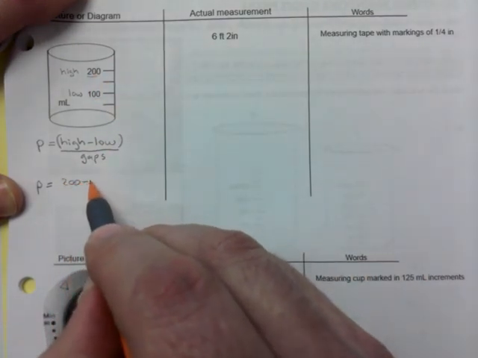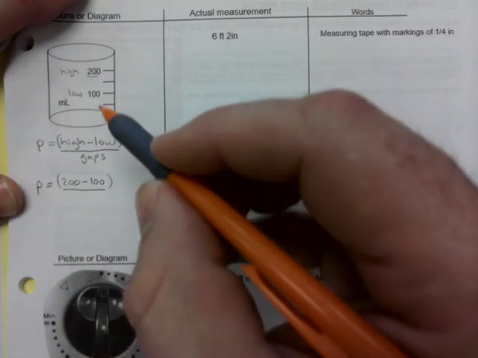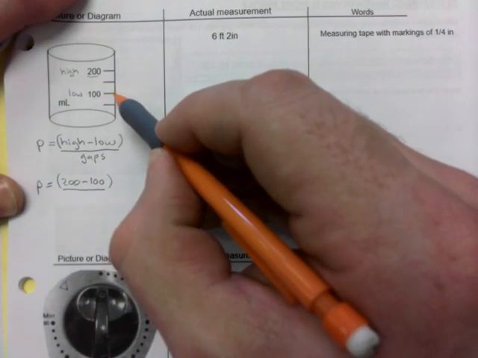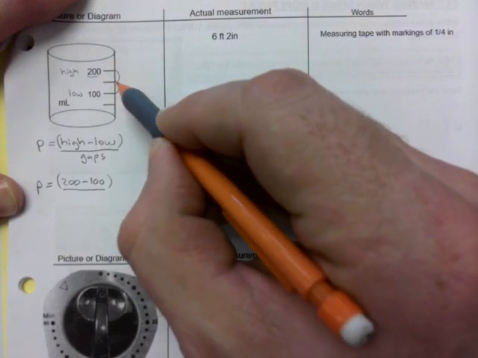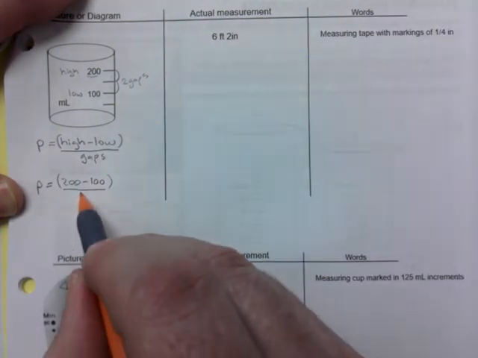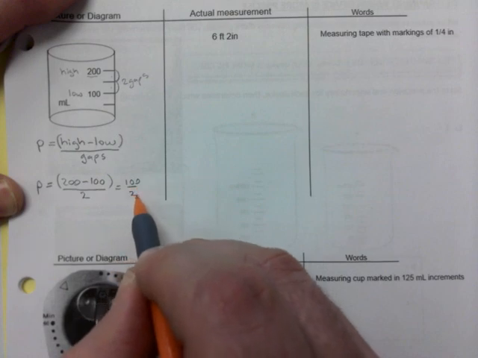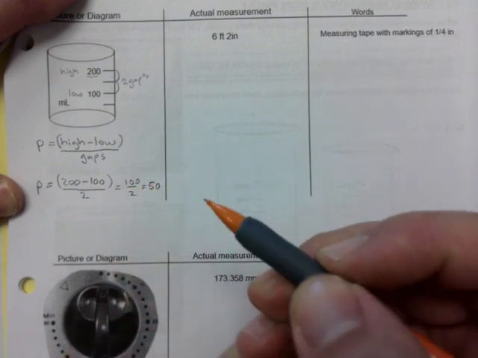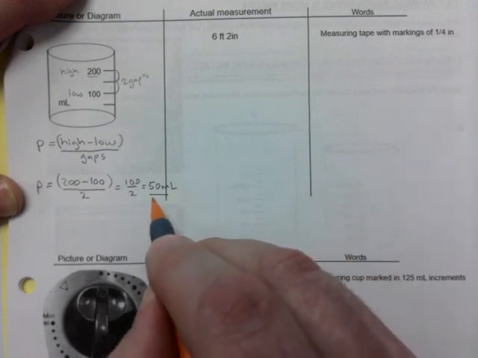So it's 200 minus 100 divided by how many gaps are there between the two numbers? 1, 2, right? There are two gaps. That's how I count. 1, 2, two gaps. So I will divide it by 2. So 200 minus 100 is 100. Divided by 2 is 50 mLs. That's my precision right there of this.